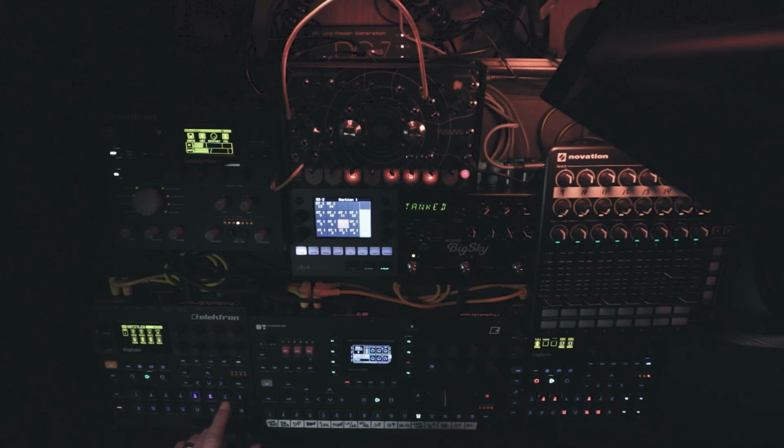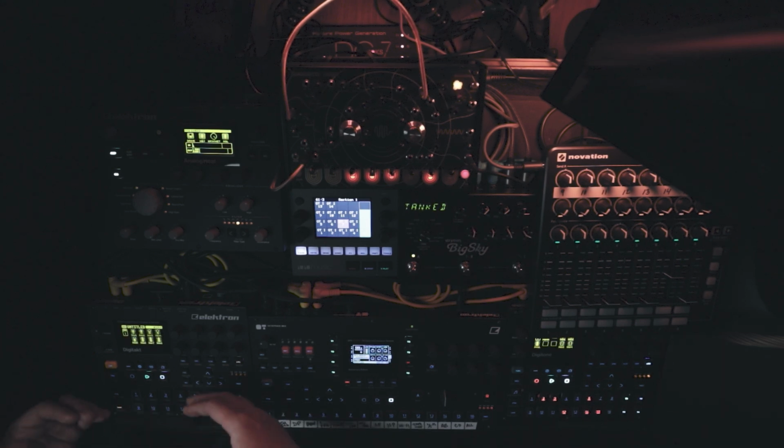And 8 is always a kind of random sound element. I use that for whatever I feel like throwing in there. So you can hear that those are all organized in such a way so that I can recall them no matter which group I'm in.